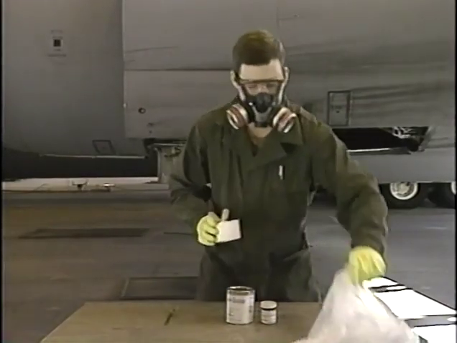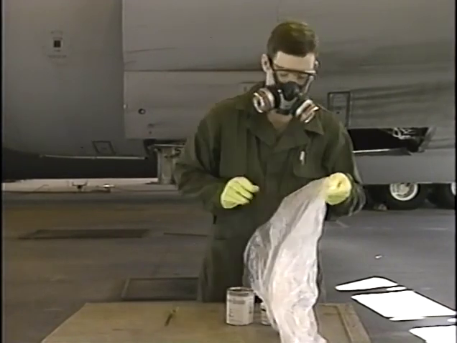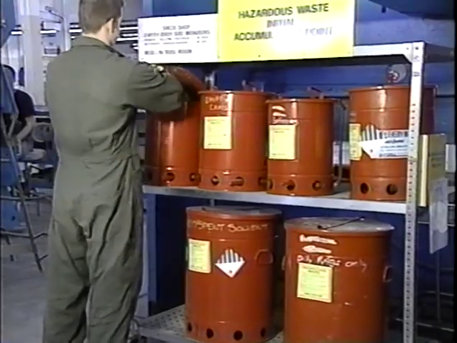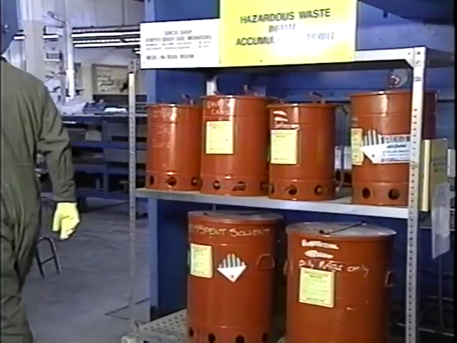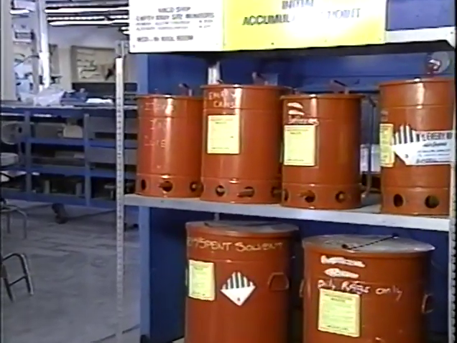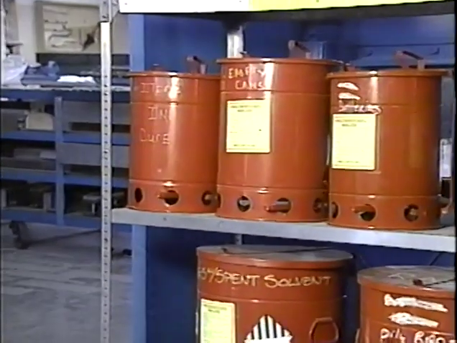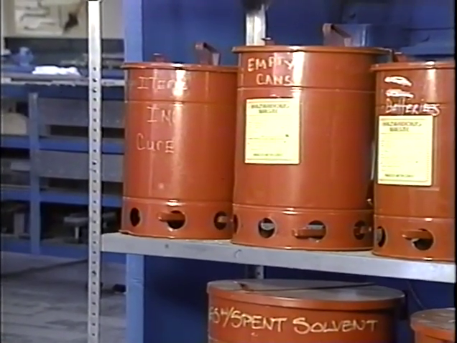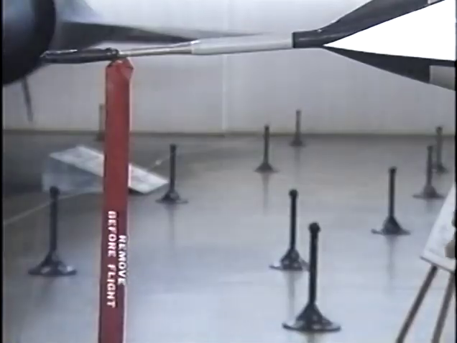What do you do with the excess or waste from products once you have completed your maintenance? Each organization should have a point of contact for information regarding proper disposal of hazardous waste materials. Containers for discarding these items should be readily available for your use. Contact your base environmental management office if you have any further questions about waste disposal.